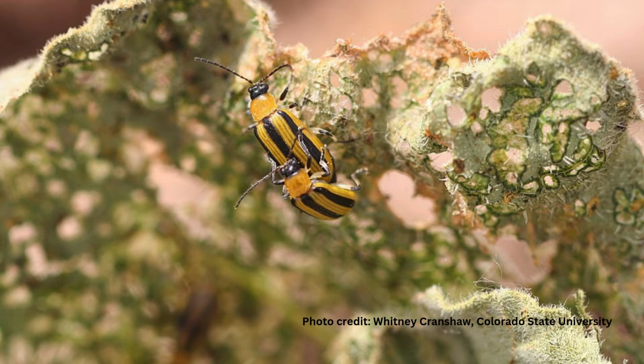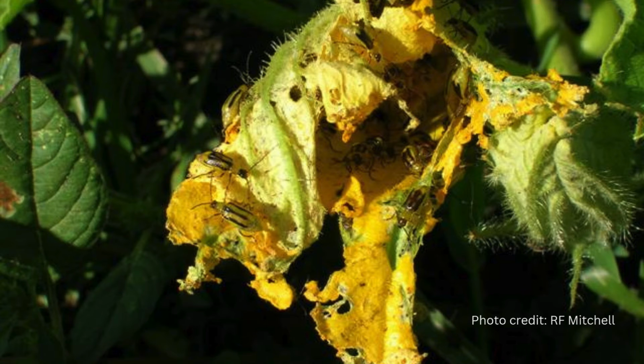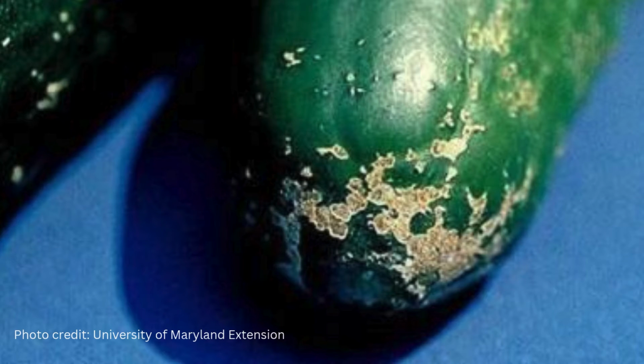Adult beetles chew on all parts of the plant, causing stunted growth and reduced yields. They feed on flowers, which interferes with pollination and can stop fruit production. Damage to cucumber fruits looks like this.